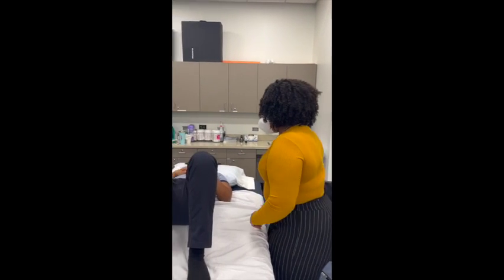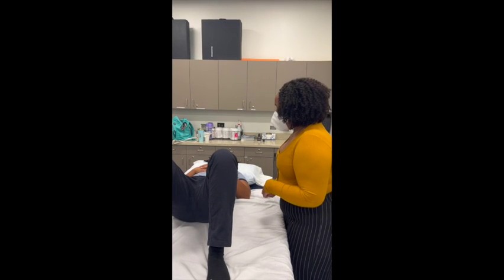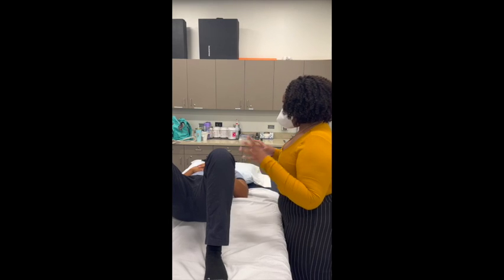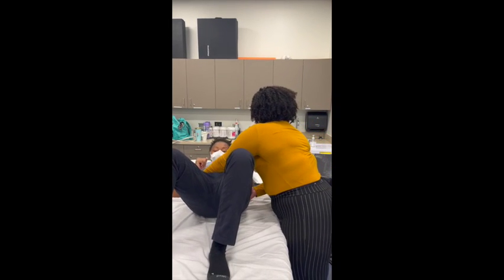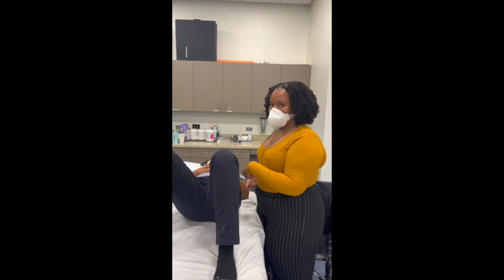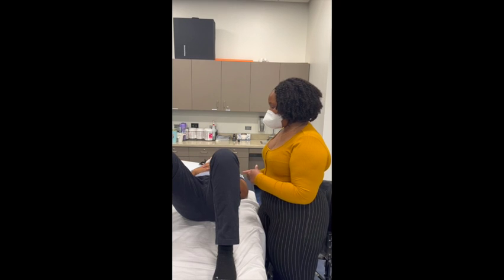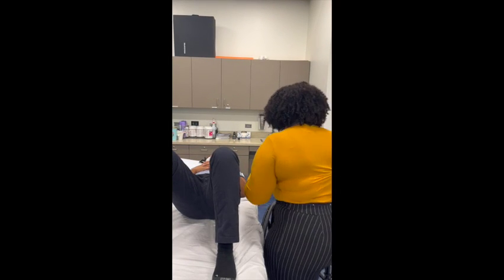Now I'm going to have you scoot towards me. Lead with your hips and then follow with the rest of your body. Go ahead and show me how you would do that. Okay. For this one, I just helped bring her hip over. I didn't want her to put any extra pressure on her back as she was leading with that hip. Now I'm going to let the bed rail up and go to the other side.